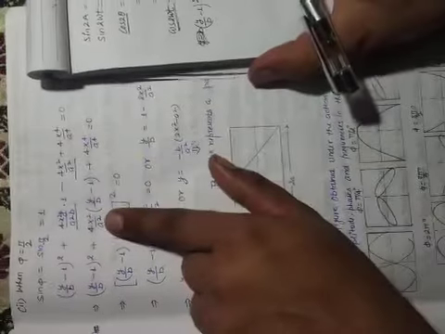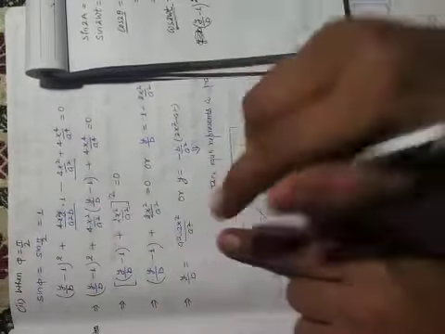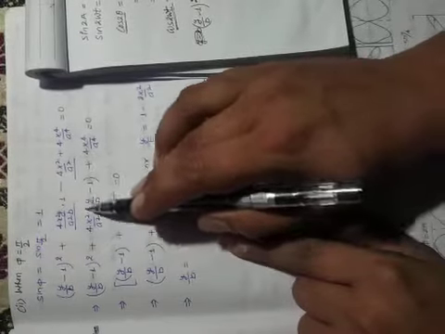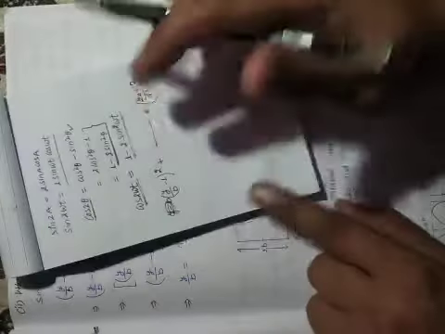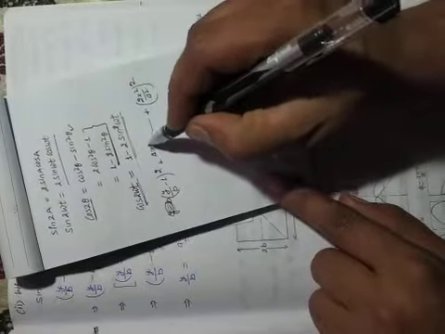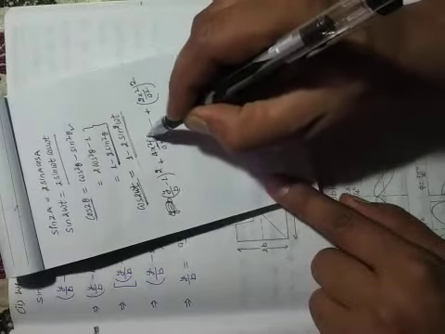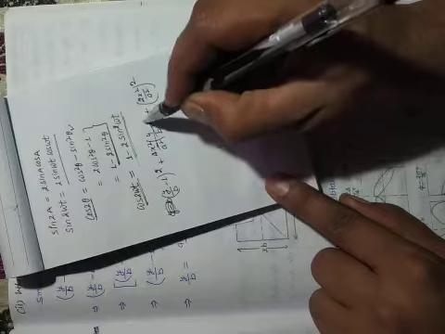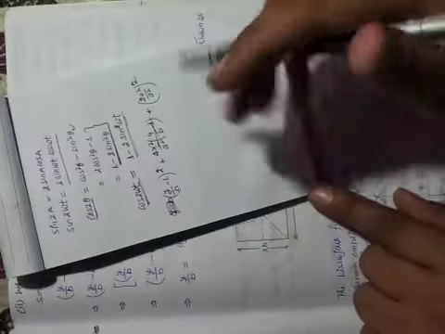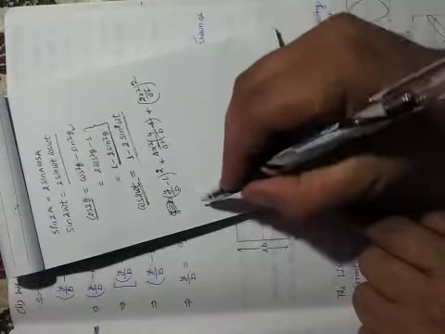And look at this term, 4x square over a square and y over b minus 1. So can I write it in this way again?